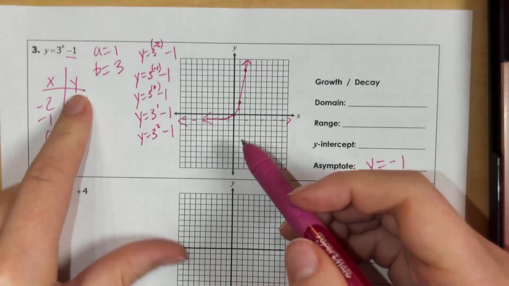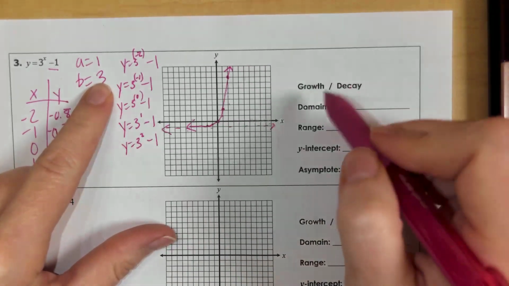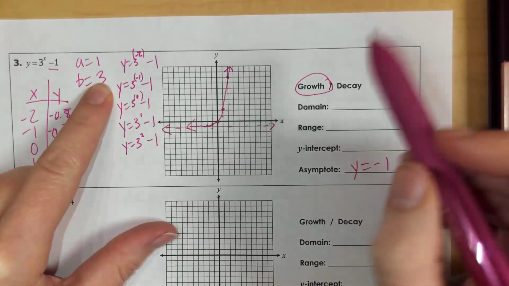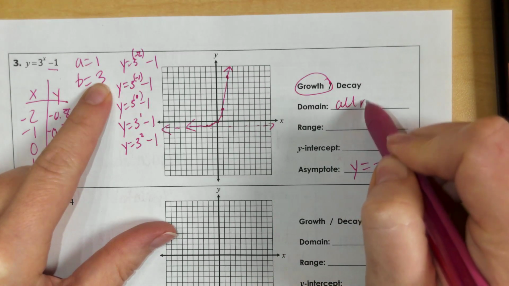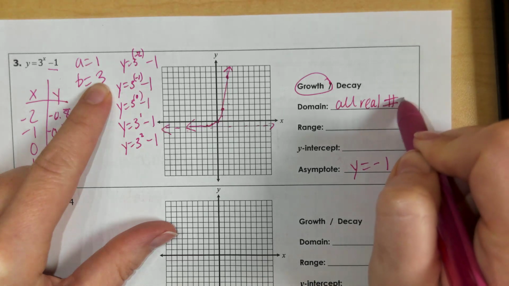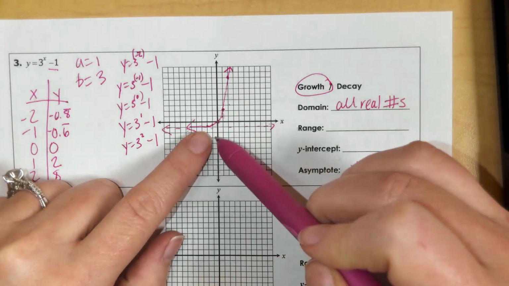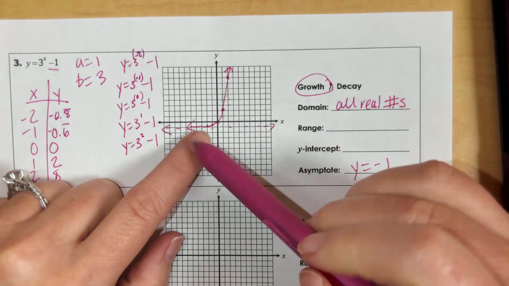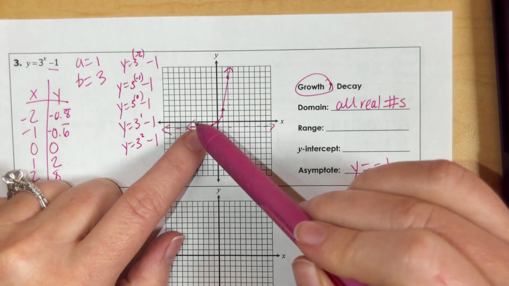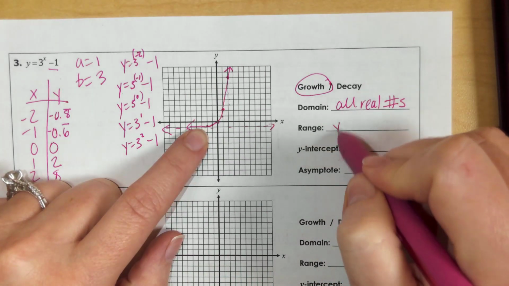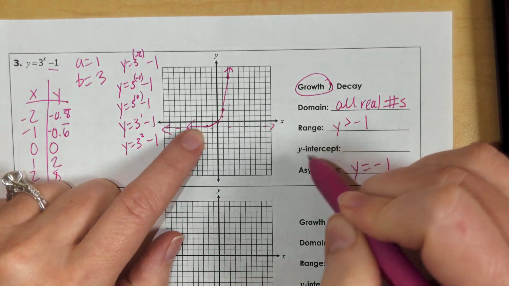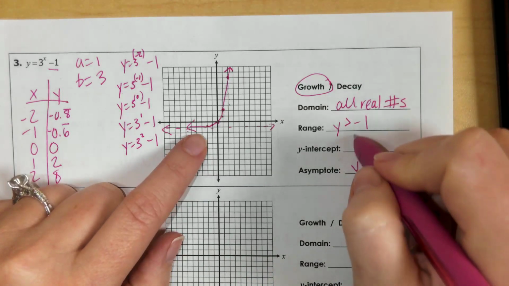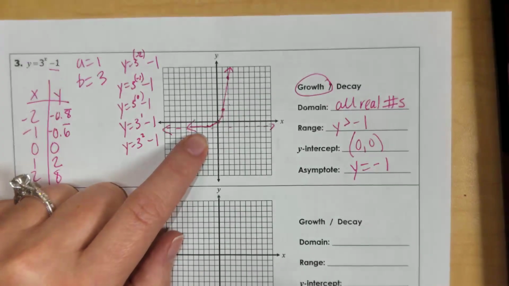So because this b value again is greater than 1, it is going to be growth, and you can see that it's an increasing graph. The domain is still all real numbers. The range is going to be that asymptote again. What you'll start to notice is that our range is any number greater than that asymptote. So y is going to be greater than -1. It's going to get closer and closer to almost touch it, but it's never going to be at -1. And then our y-intercept in this case was 0, 0.